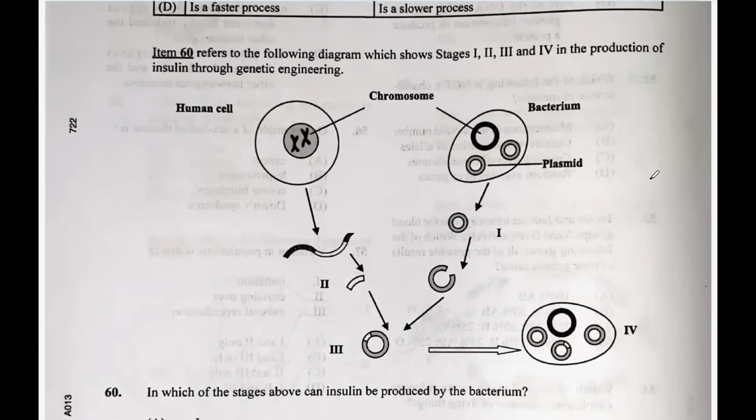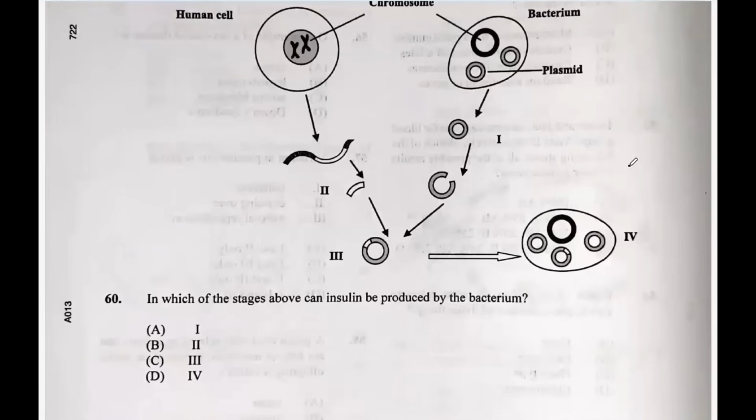And final question, item 60 refers to the following diagram, which shows stages 1 to 4 in the production of insulin through genetic engineering. And the question asks, in which of the stages above can insulin be produced by the bacterium? That will be at the end, which makes question 60 D.